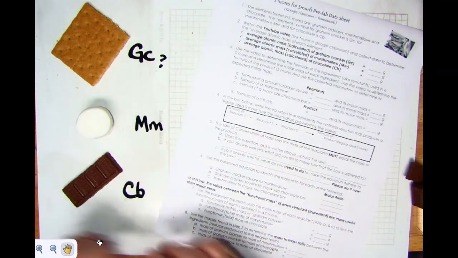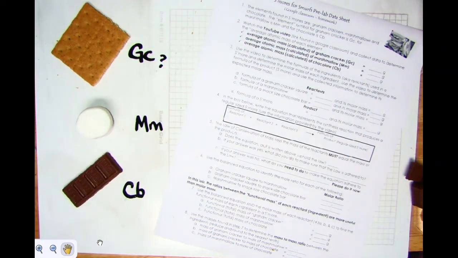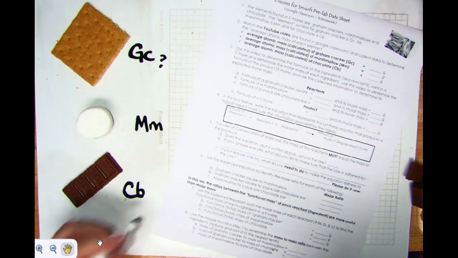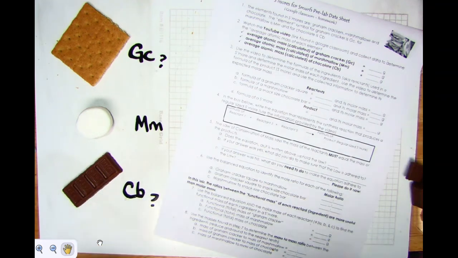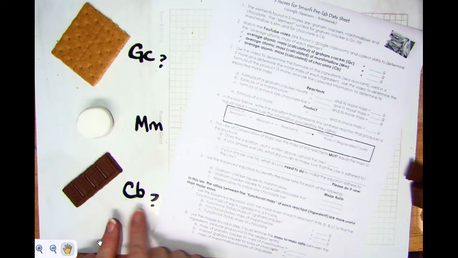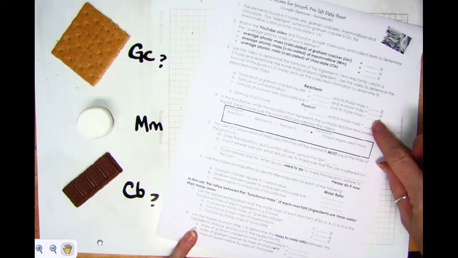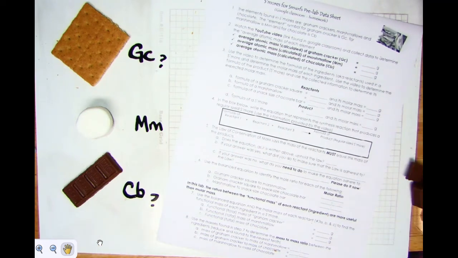All right, so I need a formula for the chocolate, which basically means we're going to be adding a subscript. I think you can do this. This isn't hard. Once you have the formula for the chocolate, then I need to get the molar mass of the chocolate. Okay? So I'm going to let you pause the video for just a second, and by the time you get back, we're going to have a s'more in front of you, and you're going to have to try to figure out the formula of a s'more and its molar mass. So pause, and we'll be right back.